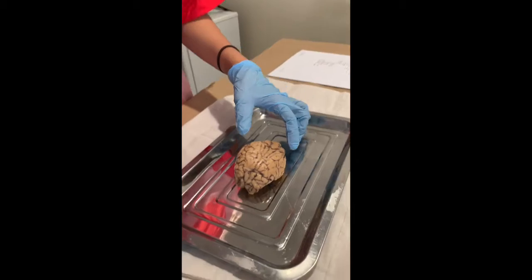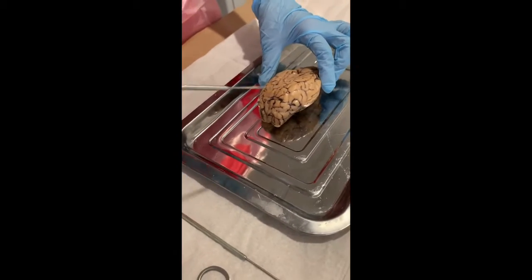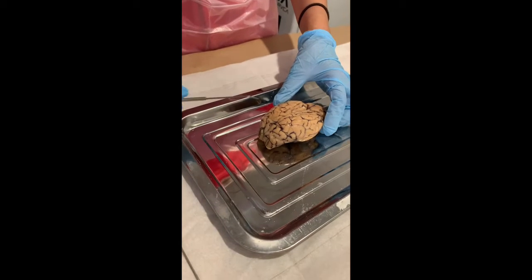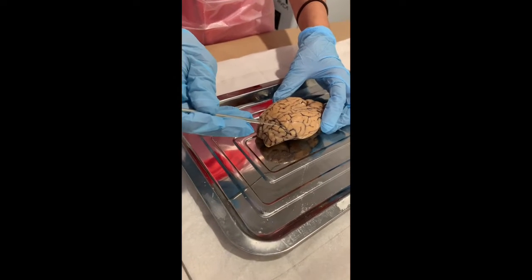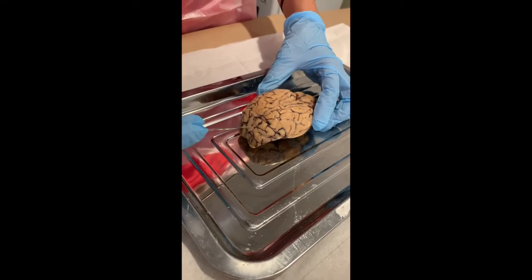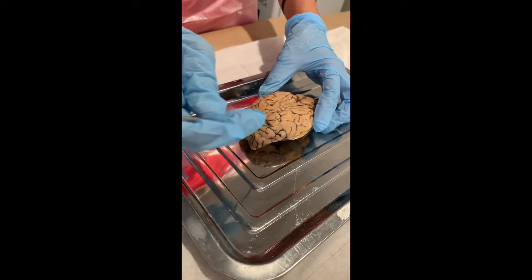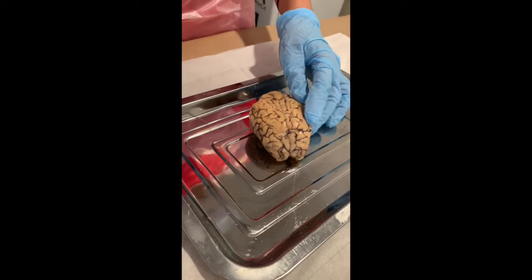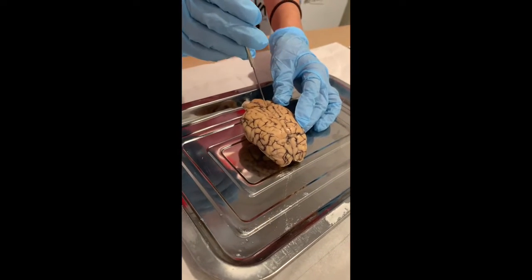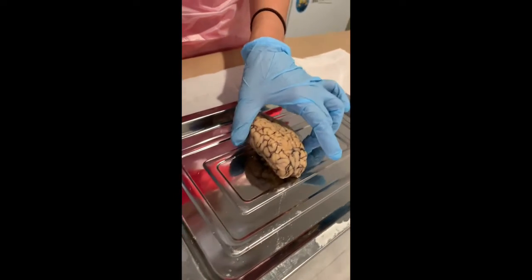First off, we have the cerebrum, which is located here on the side of the brain. And then we also have the sulcus, which are these little grooves in the brain, and the gyrus, which is all of these ridges here. And then we also have the longitudinal cerebral fissure, which is located along the midline here. That separates the left and right hemisphere of the brain.